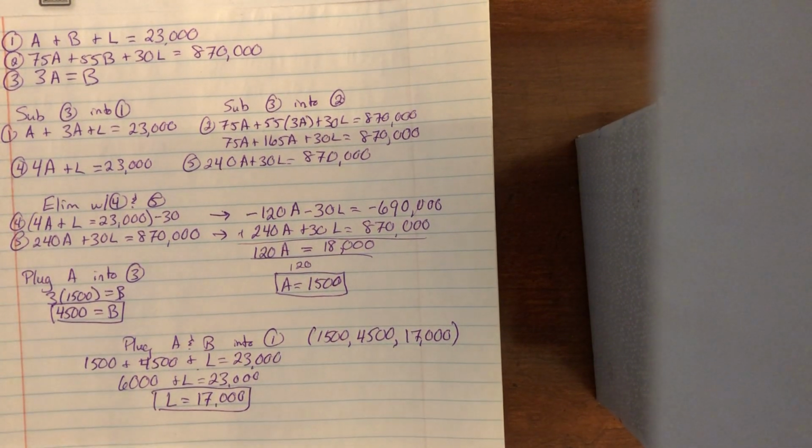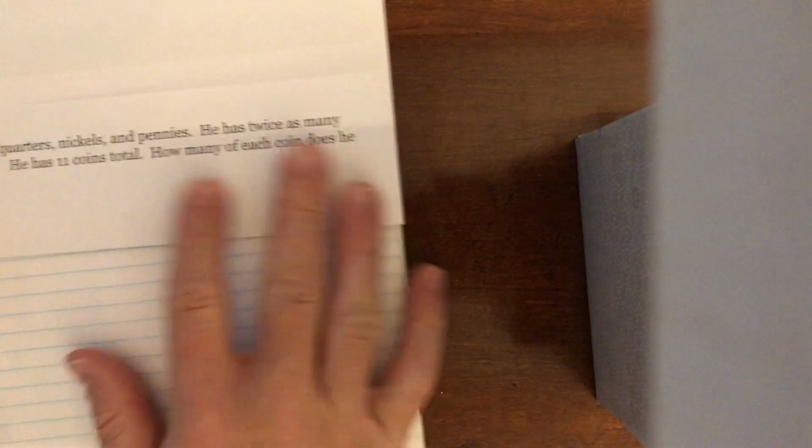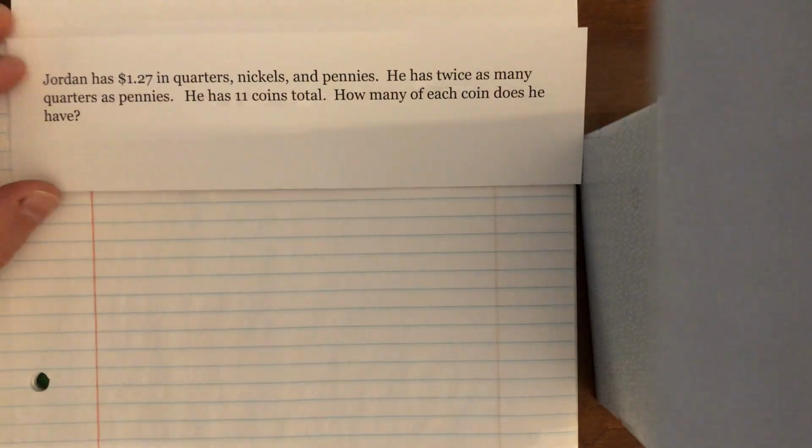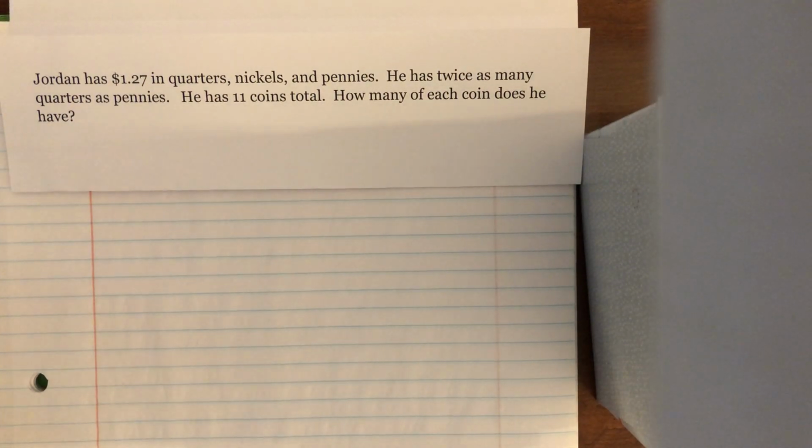Okay, so that's our first word problem that we're going to do today. The second one also has to deal with money. So when we look at our second equation here, it's telling us that Jordan has $1.27 in quarters, nickels, and pennies. He has twice as many quarters as pennies. He has 11 coins total. How many coins does he have of each?